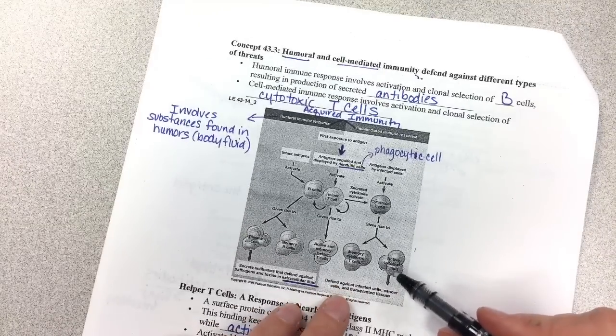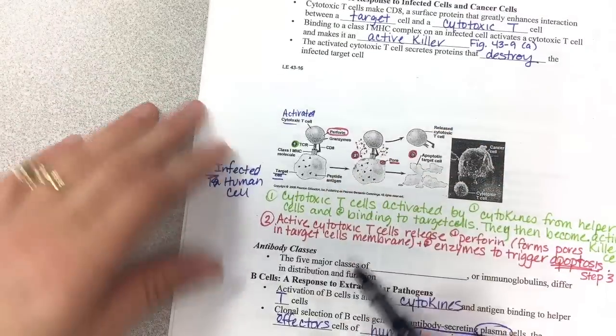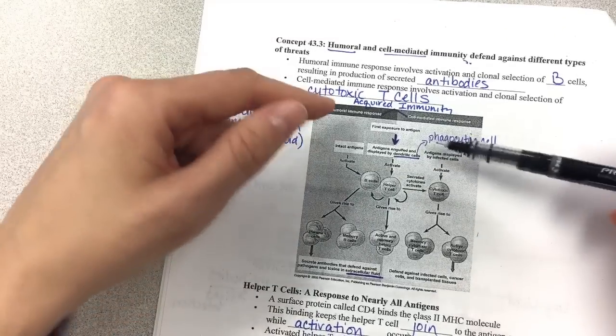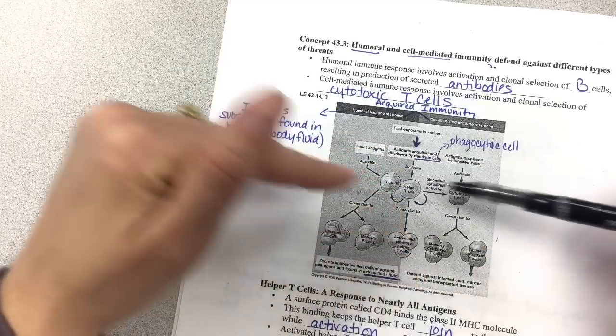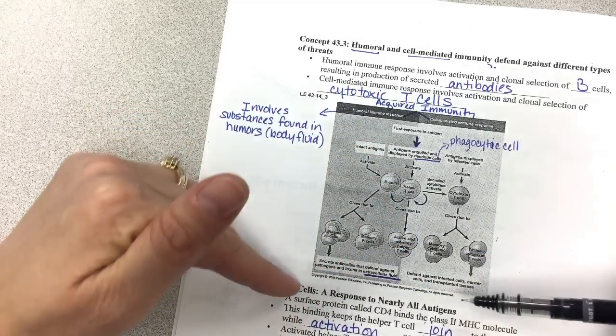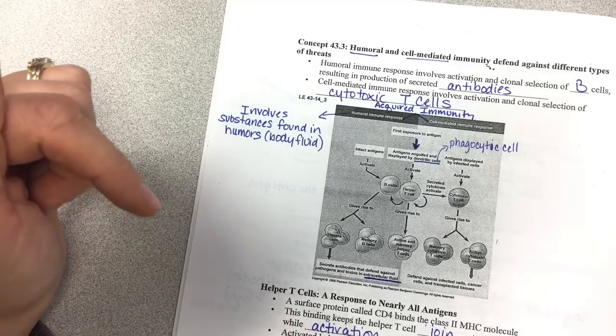And so that's because once it becomes an active cell, that's what it does. And so those are the cytotoxic T cells in your cell-mediated immunity. So those are your two types of immunity. Helper T cells help out with both of them. Different end results, killing off the pathogen, killing off infected or cancer cells or transplanted tissues.